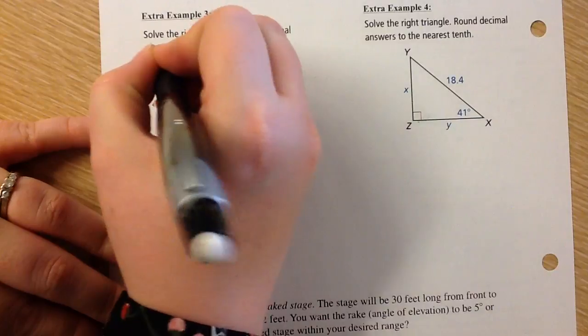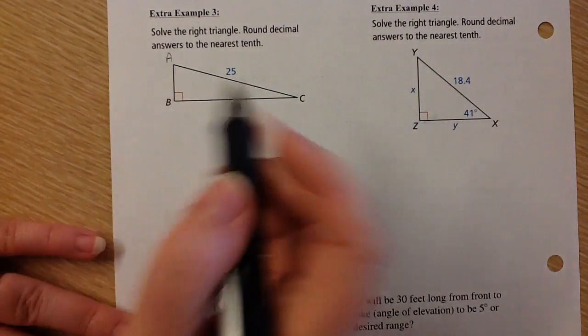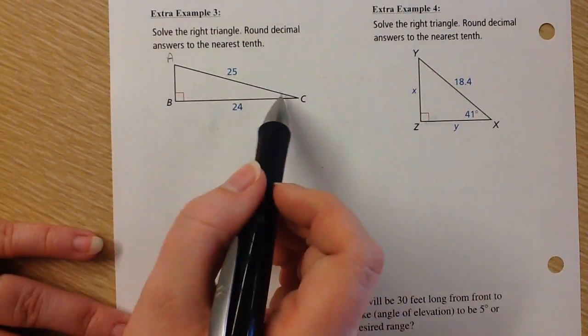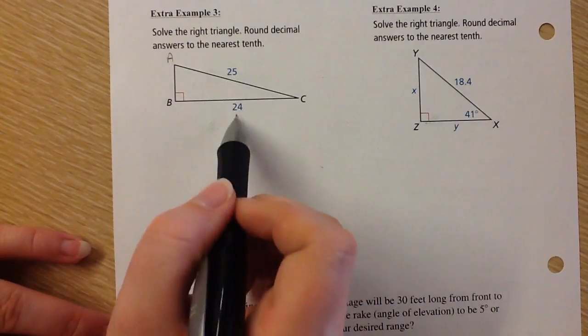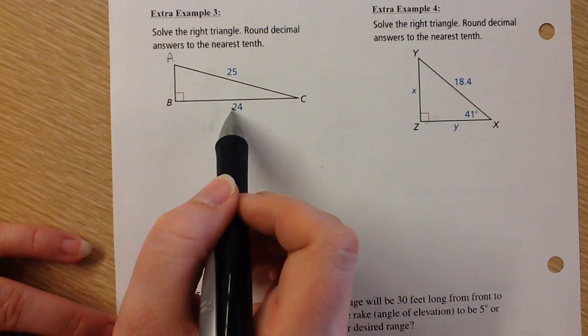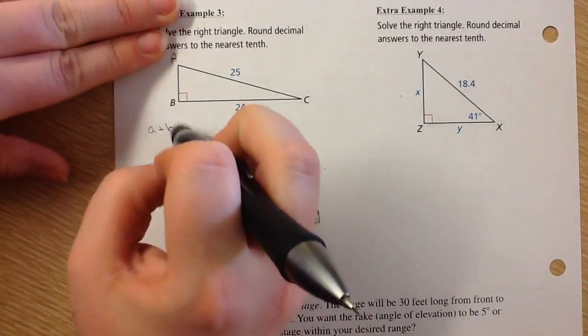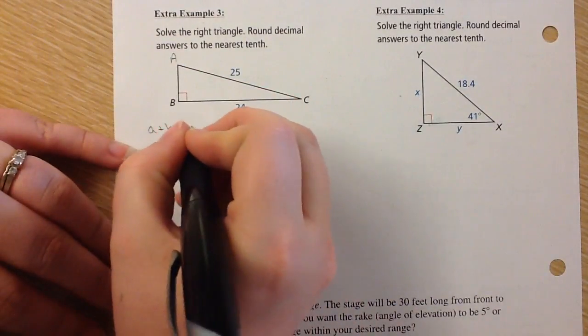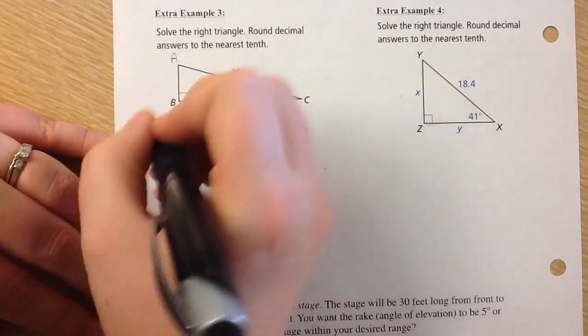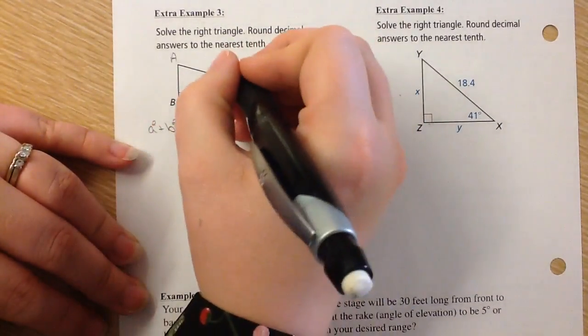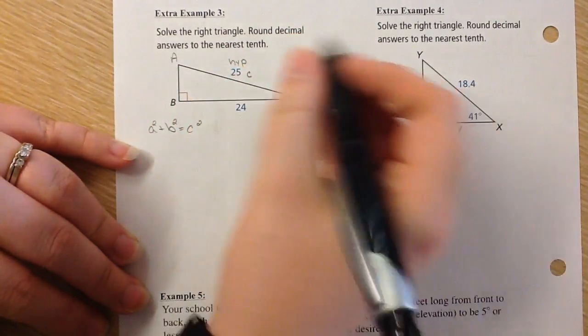Oh, this would be A here. Okay, if I notice, I know almost all the sides. I know two sides, I'm missing a third. Since I know two sides, I can use the Pythagorean theorem here. So I'm going to do that first. A squared plus B squared equals C squared. Okay, here's my a squared plus b squared. Here's my hypotenuse here, so this would be my c.